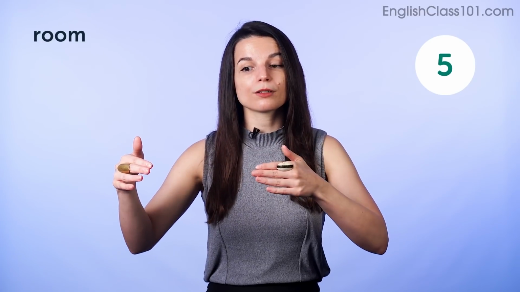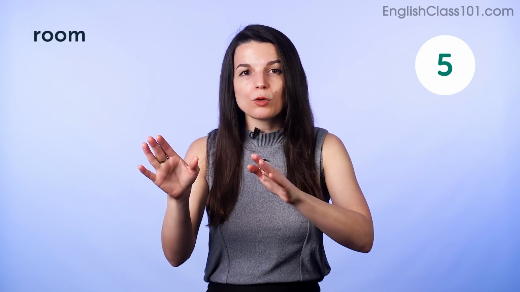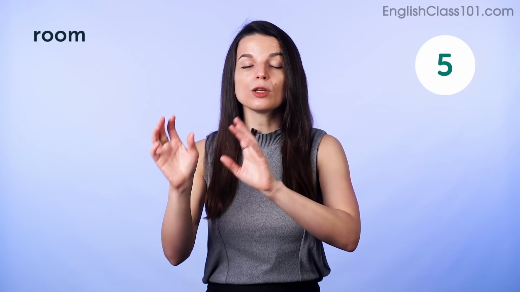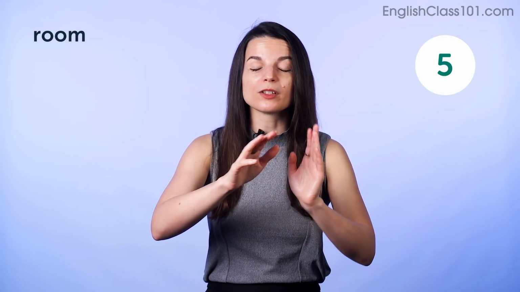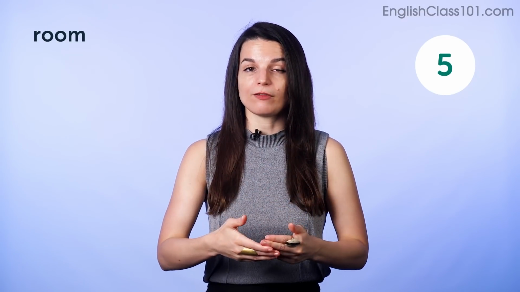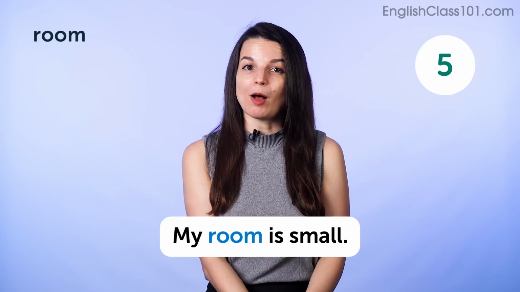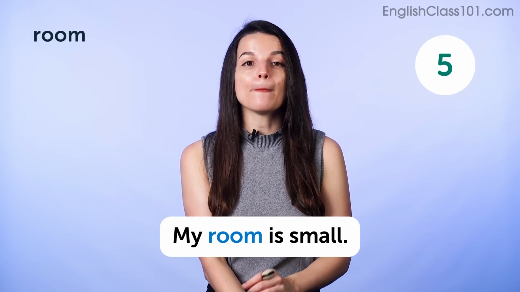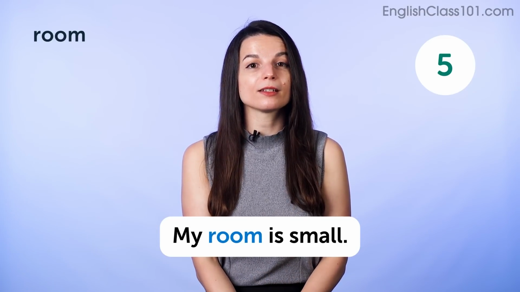So a room is a space inside a house or an apartment or other kind of living situation. We usually use the word room to talk about the place where you sleep. You may also see room at the end of other words to talk about the function of that room, like living room or dining room or bathroom. My room is small.